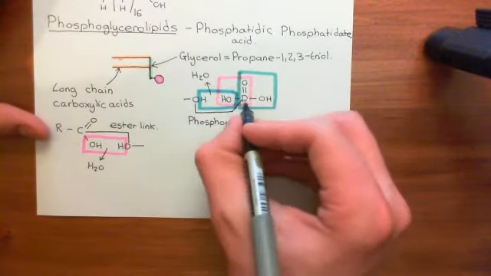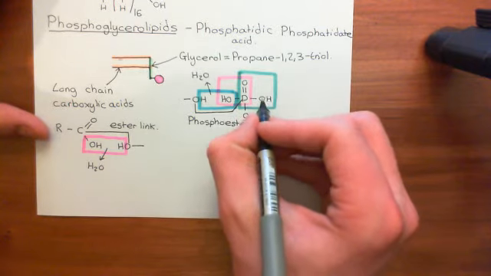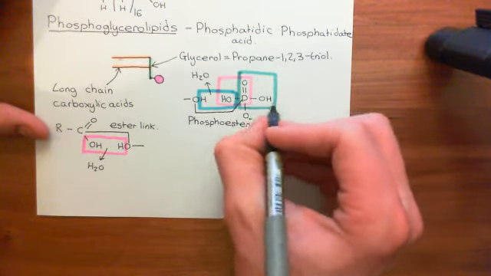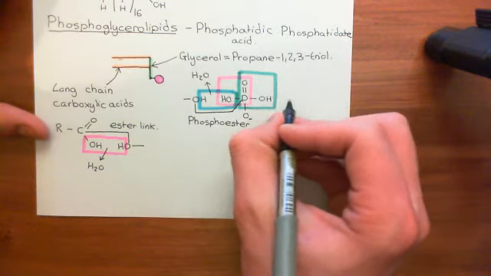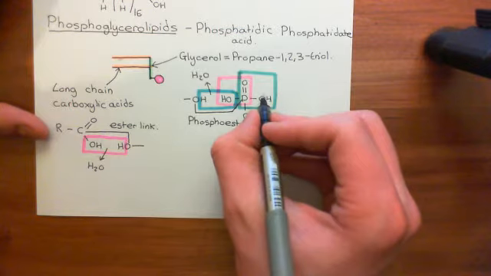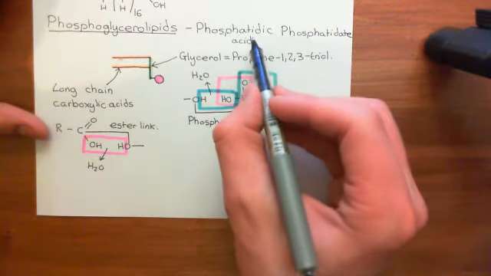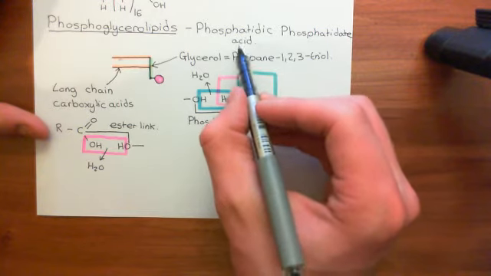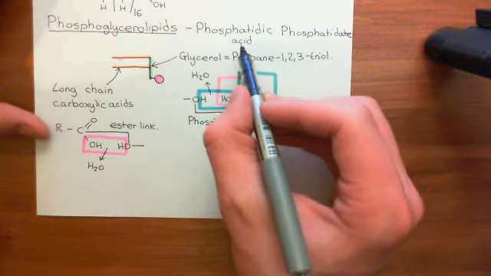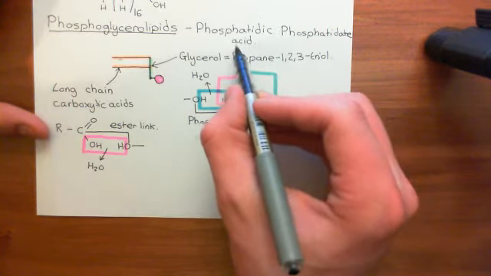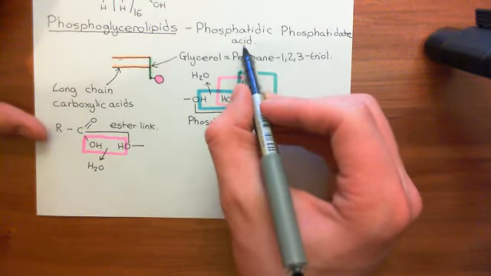So what can actually happen is this oxygen within this carboxylic acid-like group can donate its proton away into solution, and it will then get a negative charge. That is why this molecule is considered an acid, because it can donate a proton into solution. Any molecule which can donate a proton into a solution is considered an acid molecule.